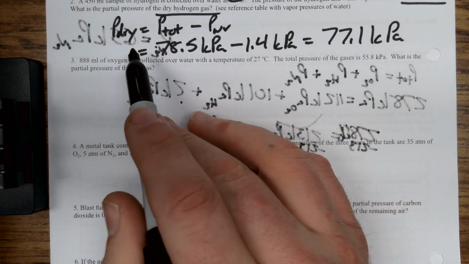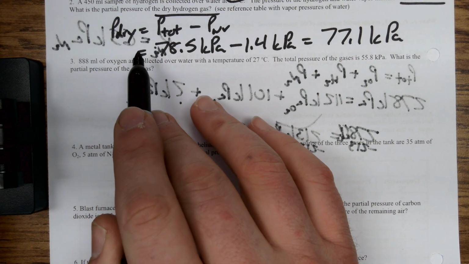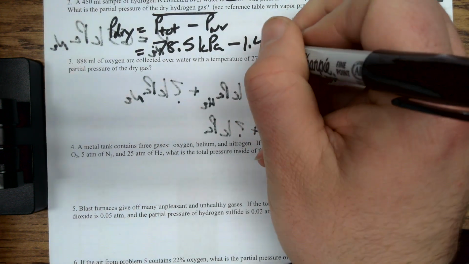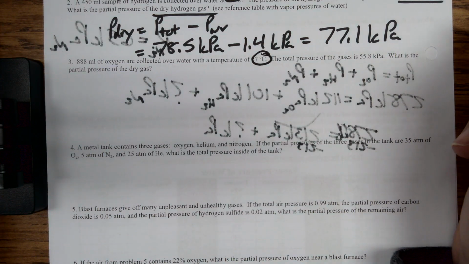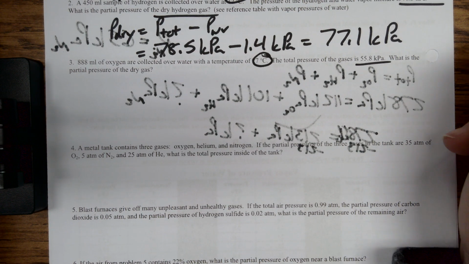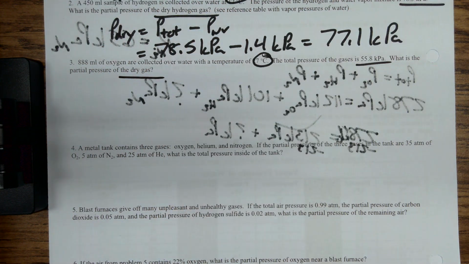So number 3: I have 888 milliliters of oxygen being collected over water with a temperature of 27 degrees Celsius. The total pressure is 55.8 kilopascals. What is the dry gas of oxygen?